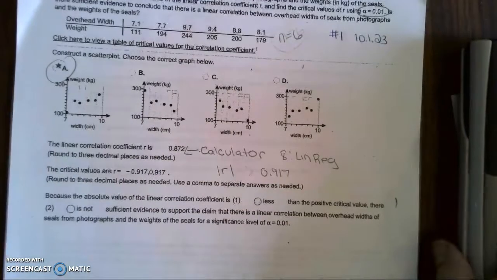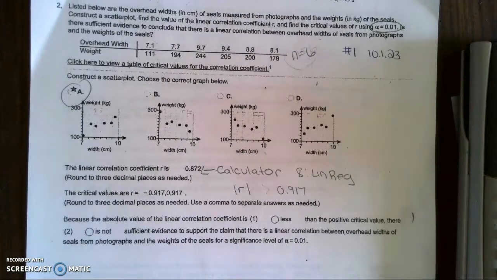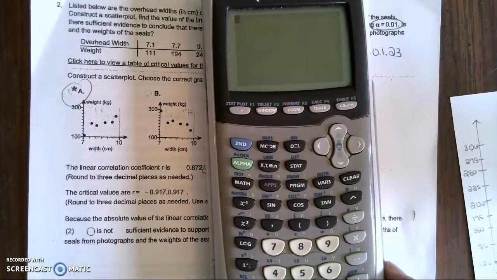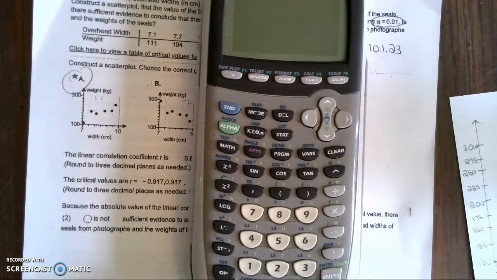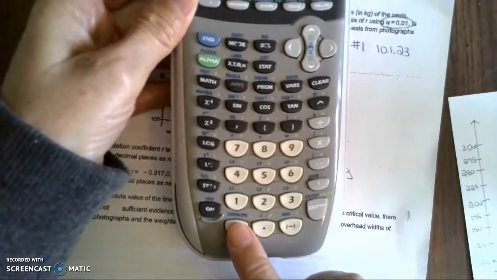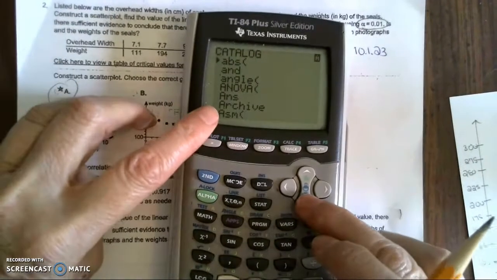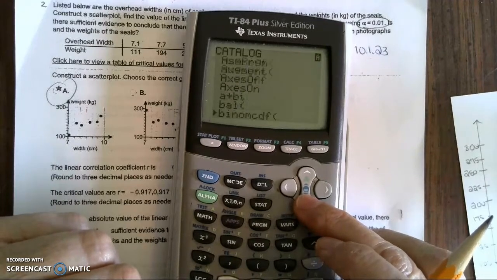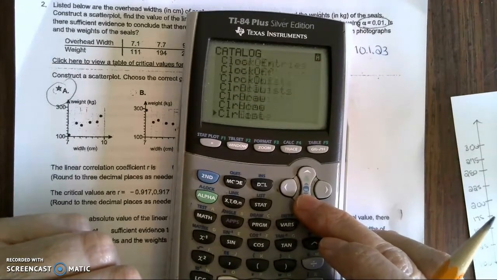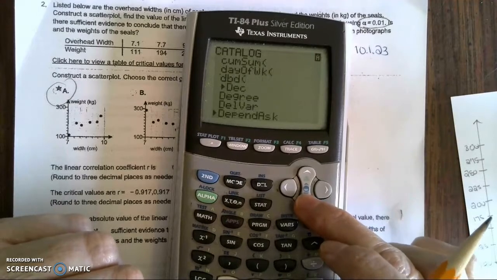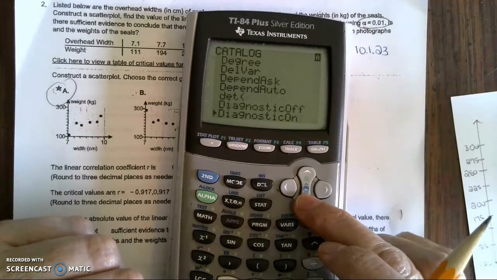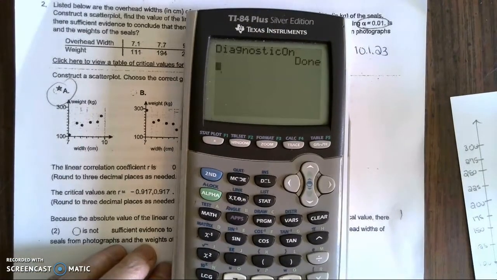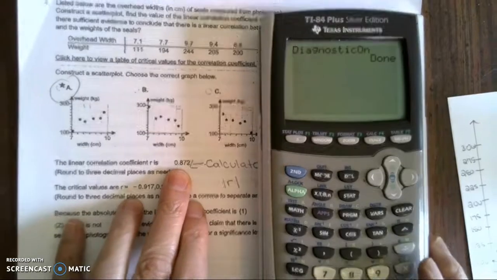The first thing we have to do is turn our diagnostic on. Once you do this once, you don't have to do it again. The way you turn your diagnostic on is you go to Second, and then Catalog, and then go all the way down to the D's until you see Diagnostic On. Again, you don't have to do this more than once. So if you already did it before from the PowerPoint or something from my MATLAB, that's fine. Okay, that's done.